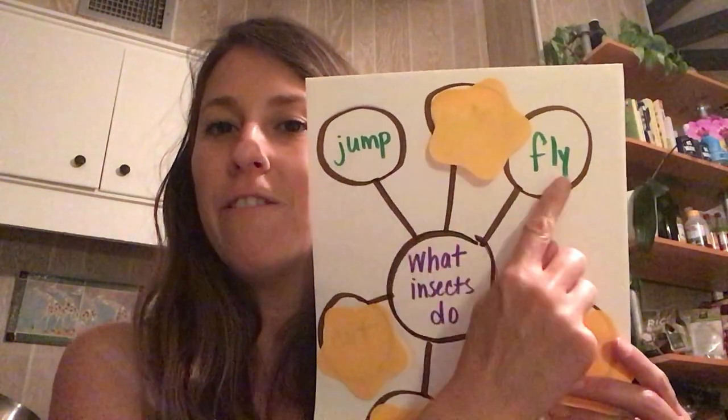What I want you to do is go to the portfolio. In the Class Dojo portfolio, there's an assignment that says, what are details that support our main idea of what do insects do? Okay? I want you to type, or you can write and take a picture of details about this book. Details that support the main idea. We already said they jump and they fly. What were some other things you learned?